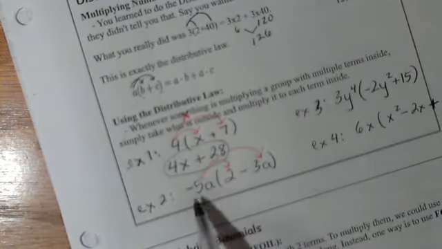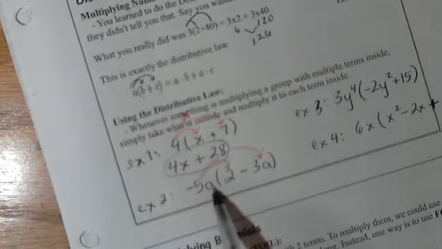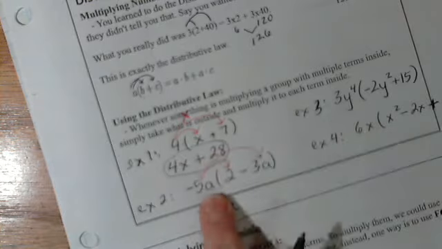So I've got -5 times a times 2. Now I can only multiply the 2 numbers and then just bring the a along for the ride. So -5 times 2 is -10, and don't forget a, because he's also part of that product.